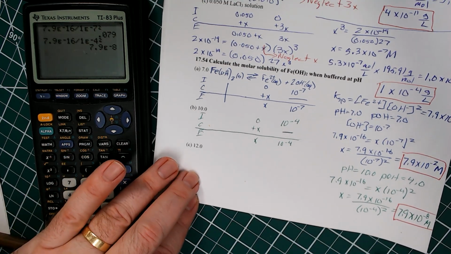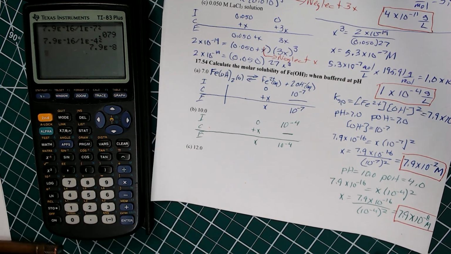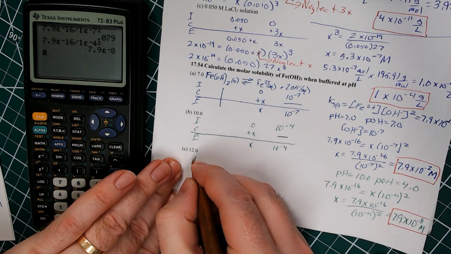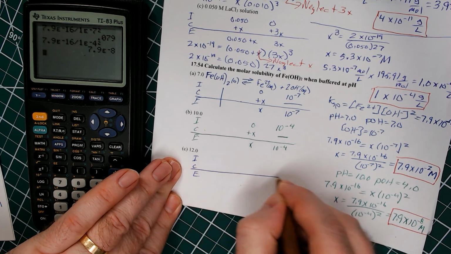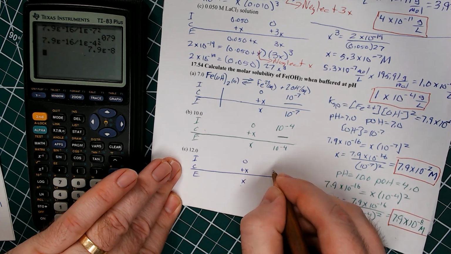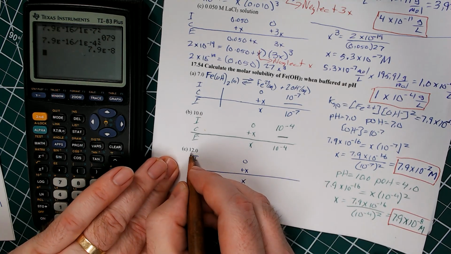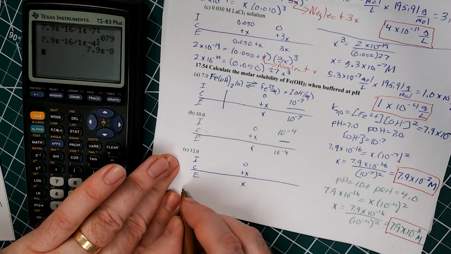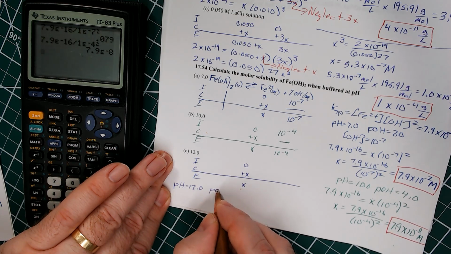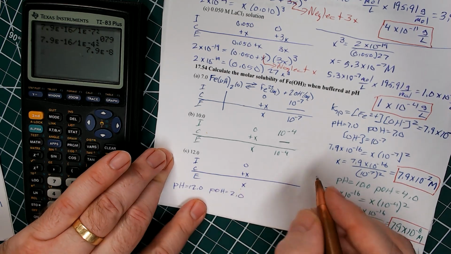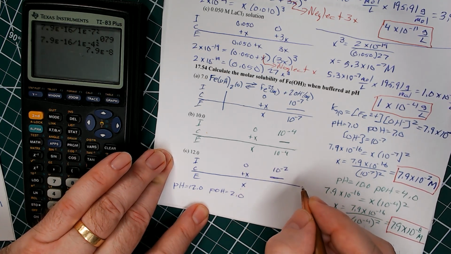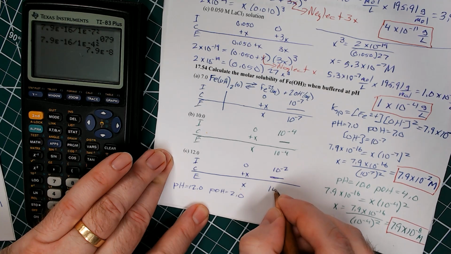Okay, so now let's do this last one. Initial, change, equilibrium. Our initial concentration of iron is 0, so plus X is X. Since our pH is 12, hopefully you're able to follow along here. Since our pH is equal to 12.0, that means our pOH is equal to 2.0. That means the concentration of hydroxide is 10 to the negative 2. It doesn't change because it's a buffer, and that'll be 10 to the negative 2.